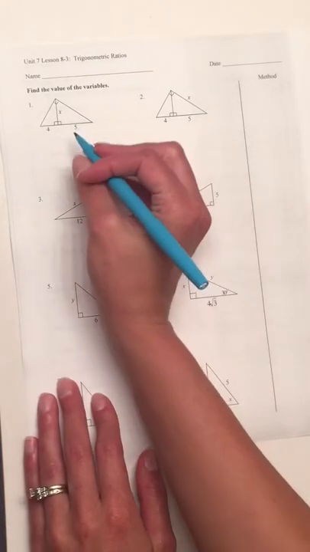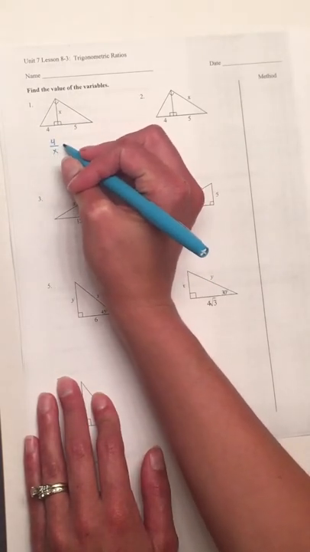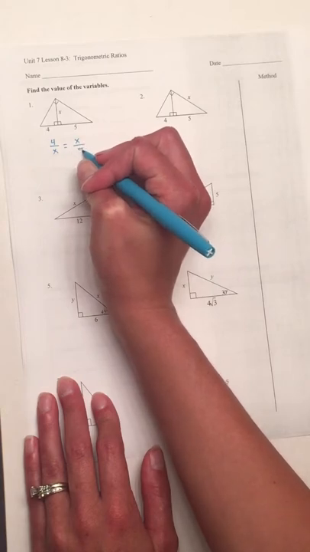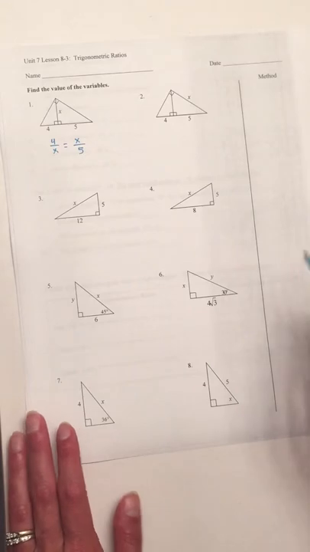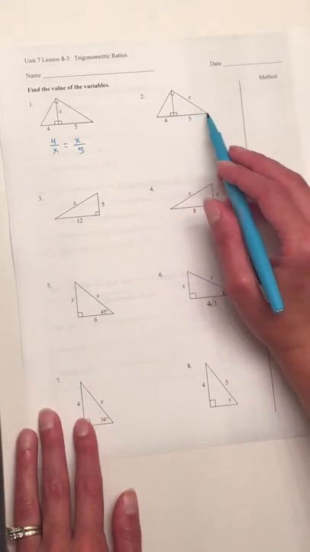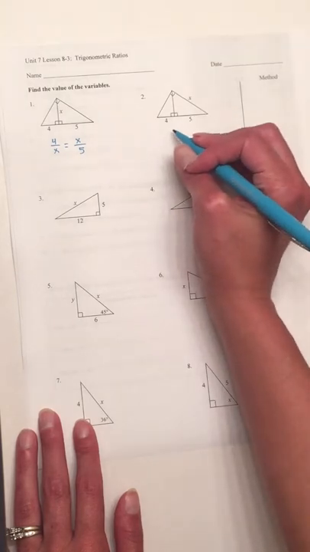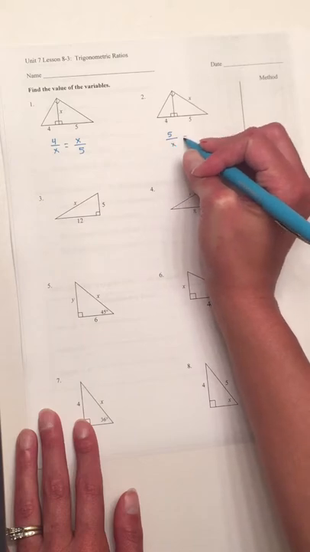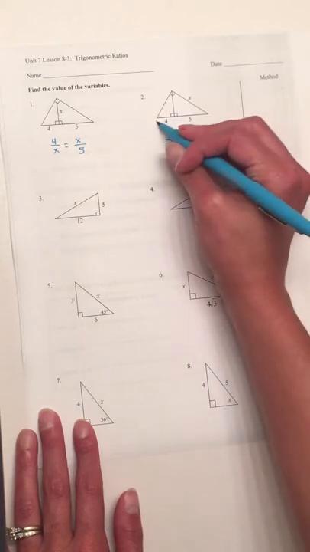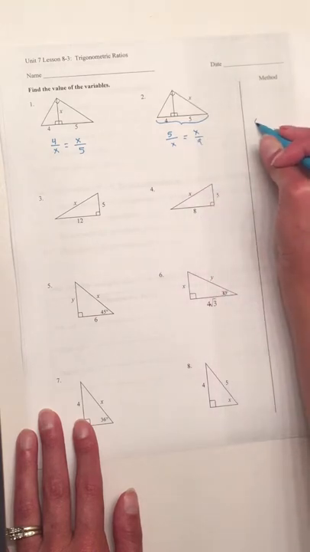So for number 1, we would use that 4 over x equals x over 5. That would be my setup for the geometric mean. Okay, so then for number 2, same kind of thing. Again, that side of the big right triangle is going to be my geometric mean. So we could say 5 over x is equal to x over this large side right here, which is going to be 9. Okay, so for numbers 1 and 2, the method we're going to use is the geometric mean.